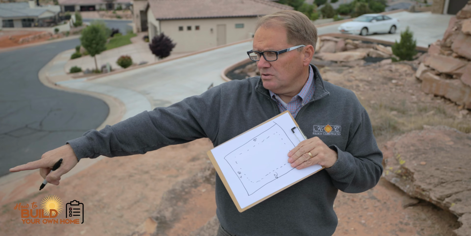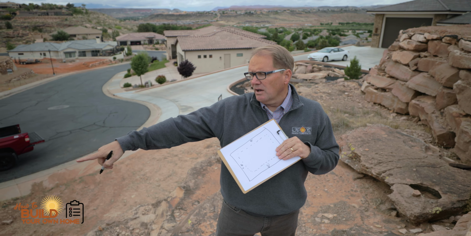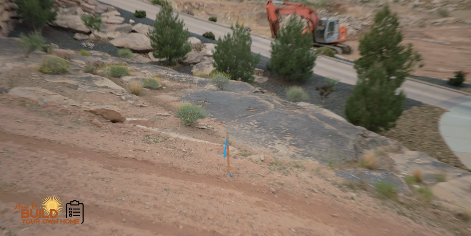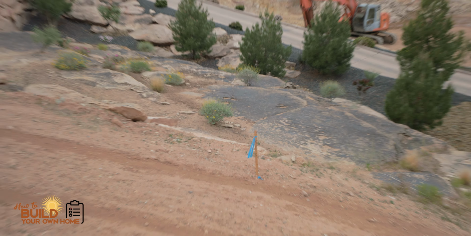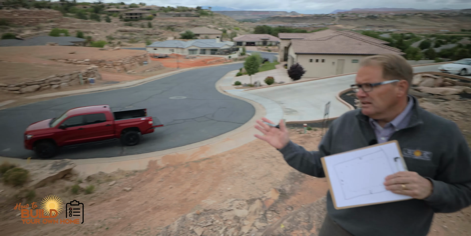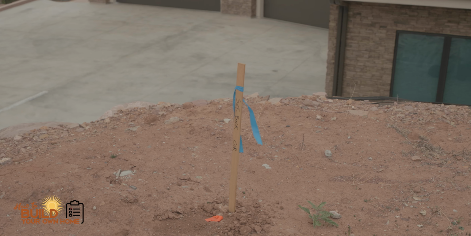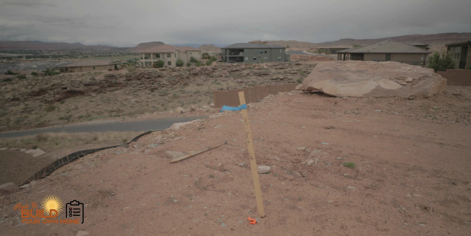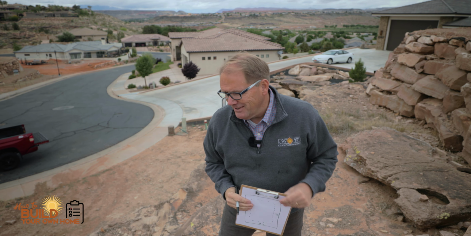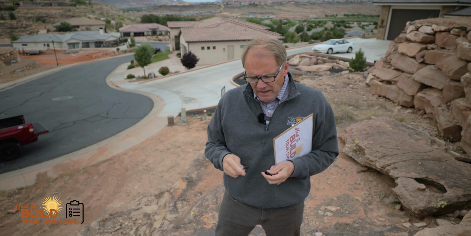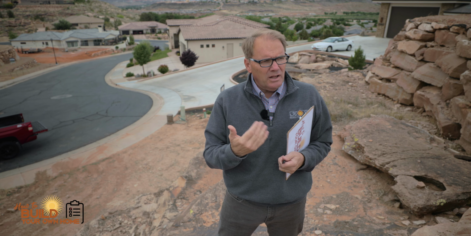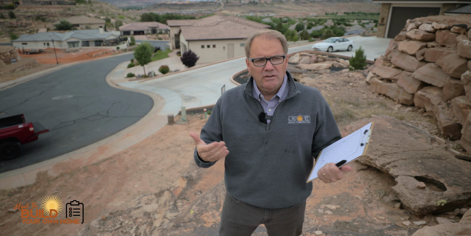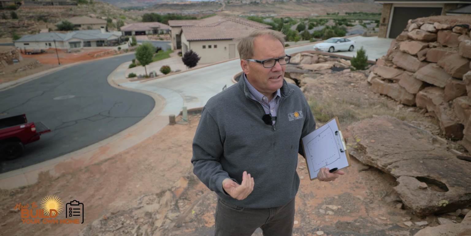If you look over here to my right, there's a stake in the ground and it's got a blue flag on it. That is my setback. That's my buildable area. I can't build outside that stake, and you'll see blue stakes throughout the entire property here. So why am I standing on a cliff? Well, when we plotted the house, I came up here and I noticed something wasn't right, so I asked the surveyor to come back up, and I said, I'm missing a stake, I can't find it.